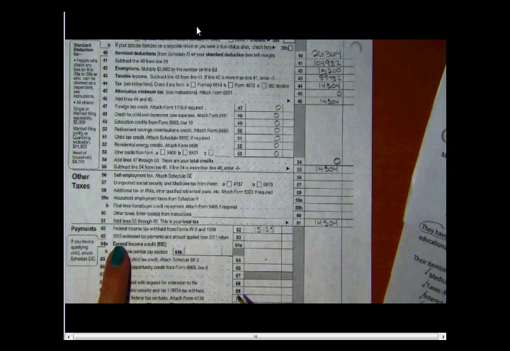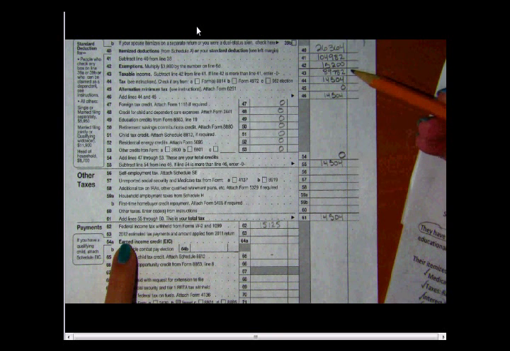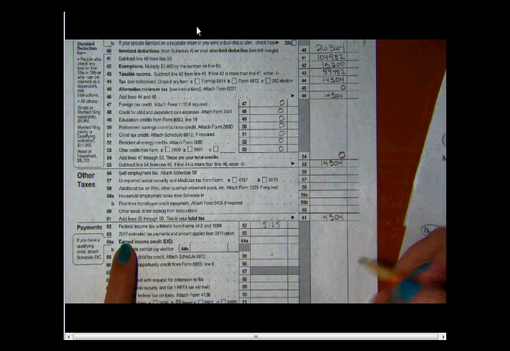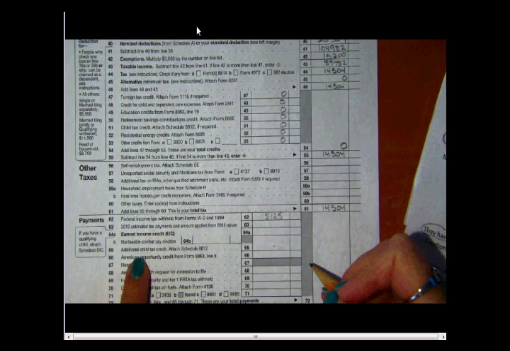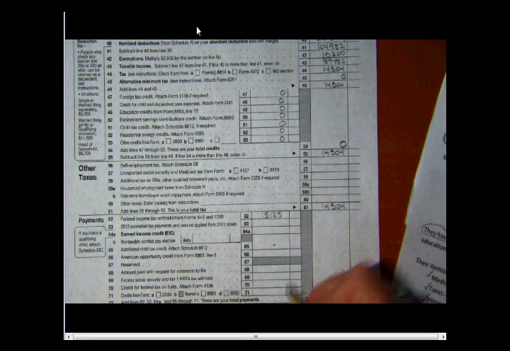Earned income credit. You have to make less than a certain amount, and for married filing jointly, it's around, I want to say, 46,000-ish, or 40,000. But you have to make less than that, and they made 89. So I know that they're around 40 somewhere, so I don't even have to worry about it. Additional child tax credit, we won't worry about that. We haven't done any of this stuff.